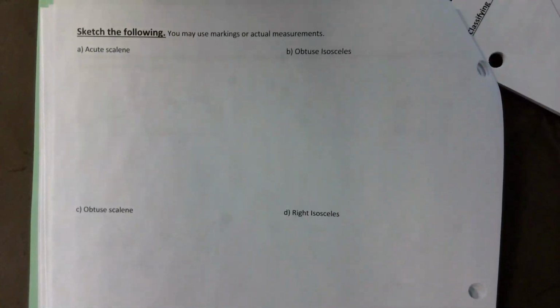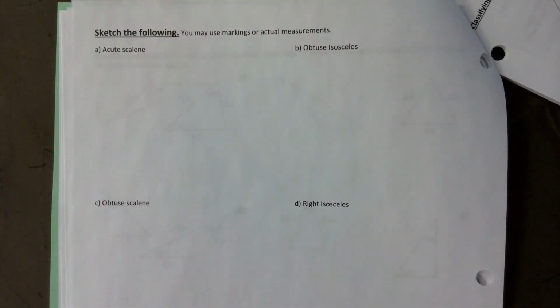We're going to go to page 11 and reverse this. What if I gave you a name? What if I gave you a name and said, hey, make me a sketch of this? Page 11. I will do 2. The rest are yours. Page 11.